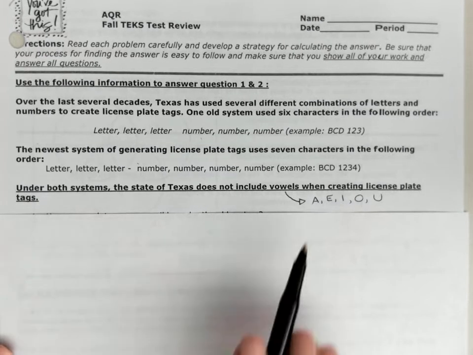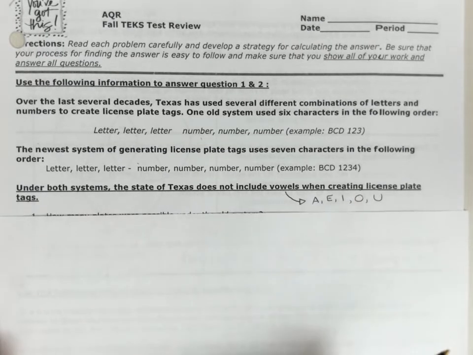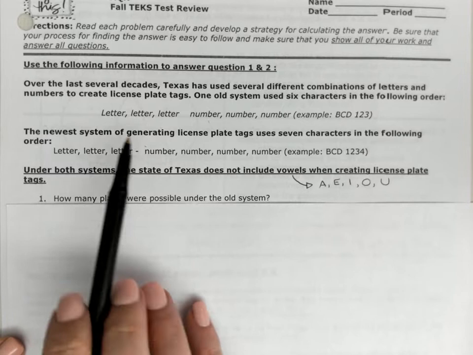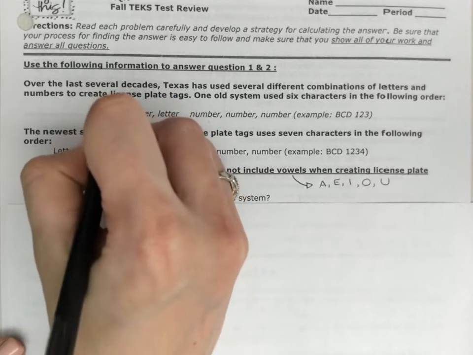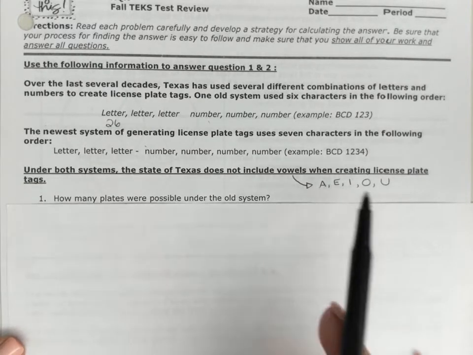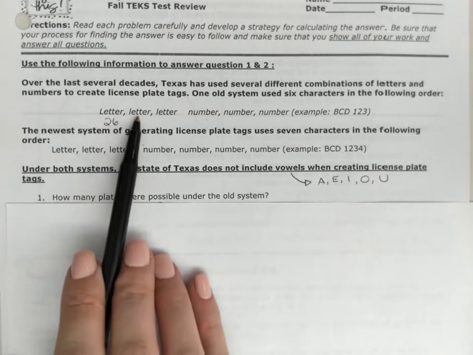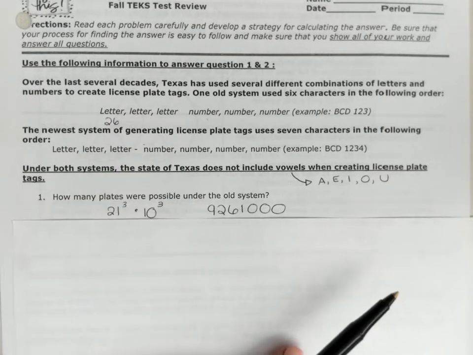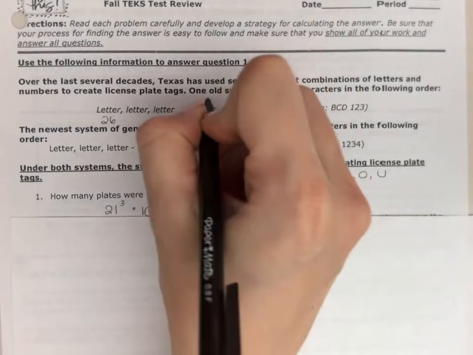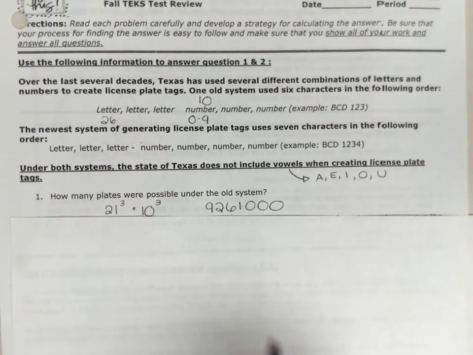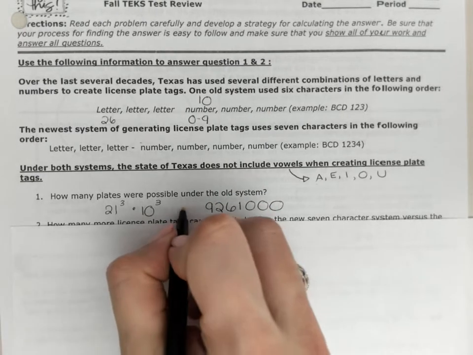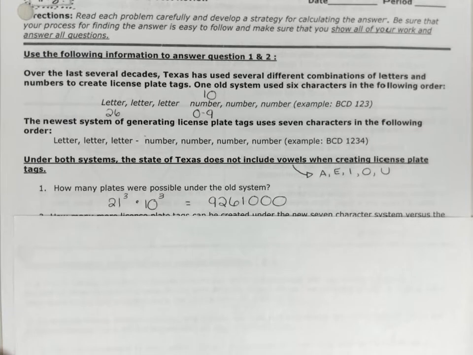So we know that our vowels are A, E, I, O, U. So then when it asks us how many plates were possible under the old system, we're looking here. We know that there's 26 letters in the alphabet, but because we're excluding vowels, it's 21. So I'm going to take 21, 21, and 21, or 21 to the third. For the numbers, this is the digits 0 through 9, which gives you 10 options. So I'm going to take 10 times 10 times 10, or 10 to the third. When I type that in my calculator, it gives me this answer.